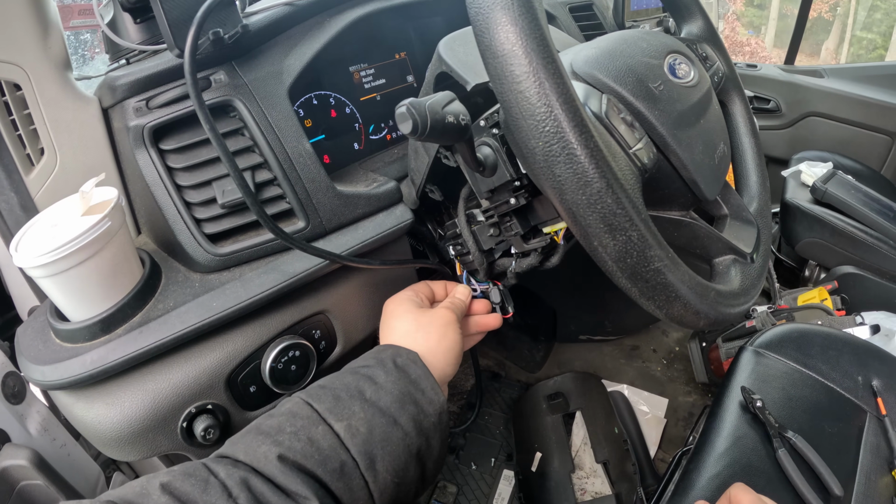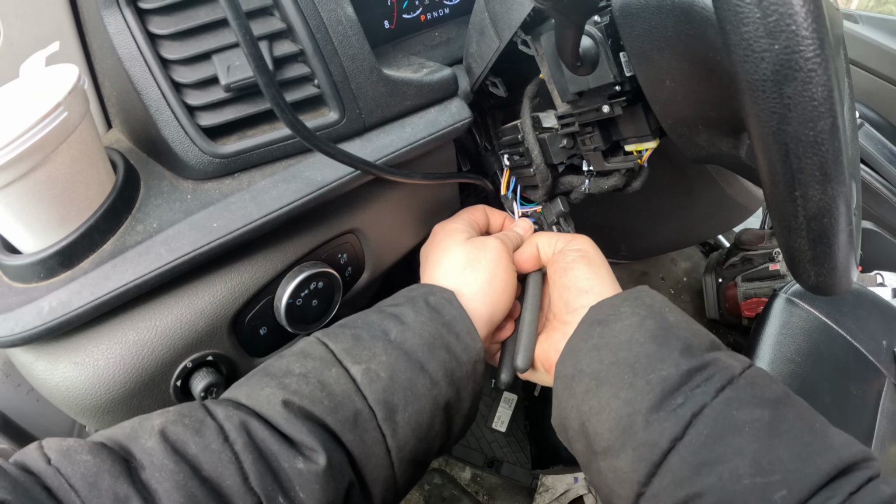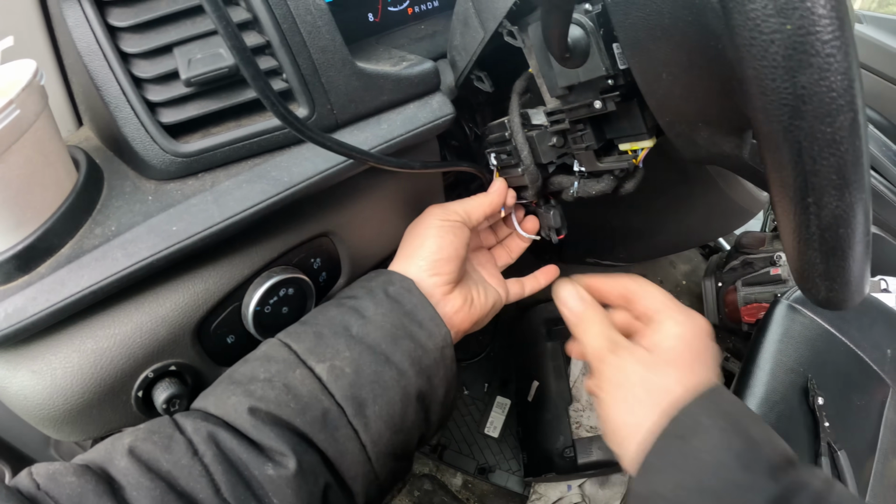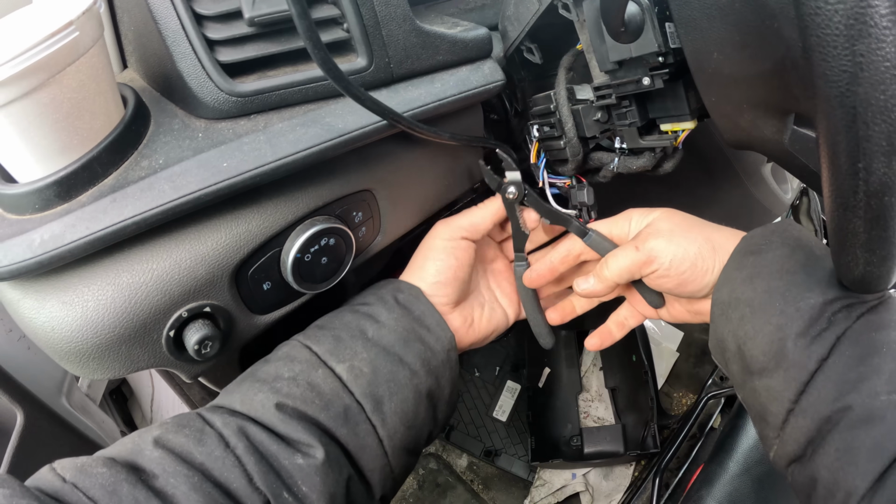I'm just going to use uninsulated butt connectors, and then from there I'll just crimp it really tight.